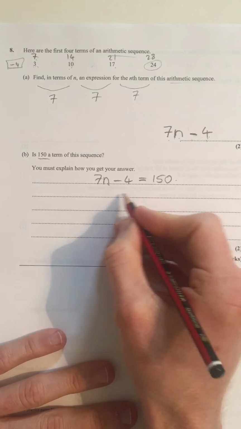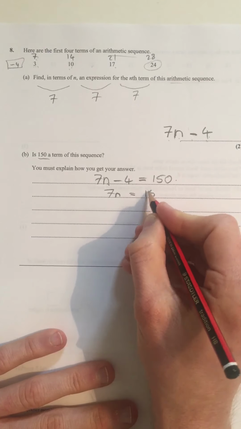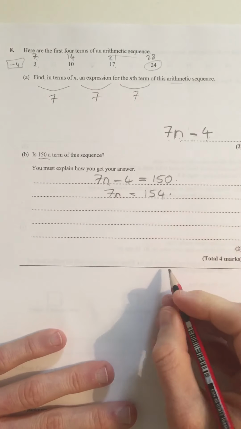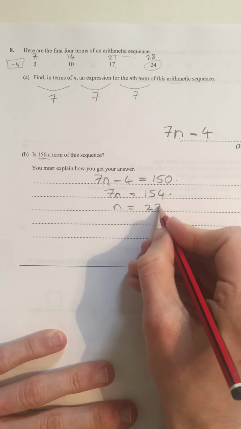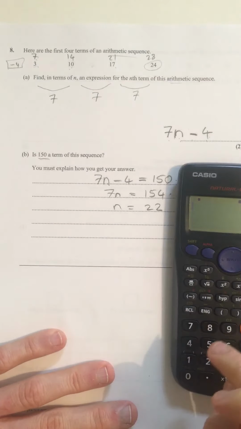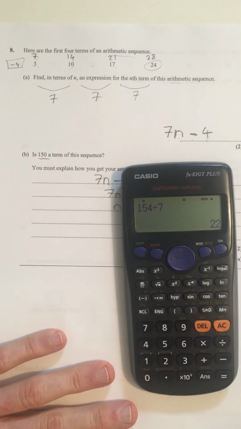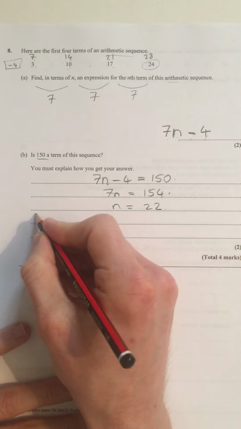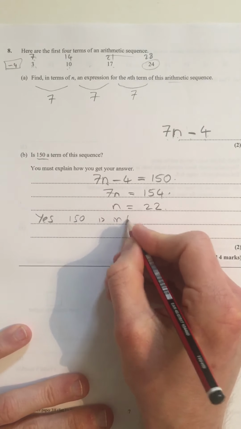So I'm going to solve this equation to see what n would be. So add 4 to the other side. I get that. Divide both sides by 7. And I get n is 22, I think. 154 divided by 7. Yeah, 22. So the fact that I've got a whole number means, yes, 150 is in the sequence.